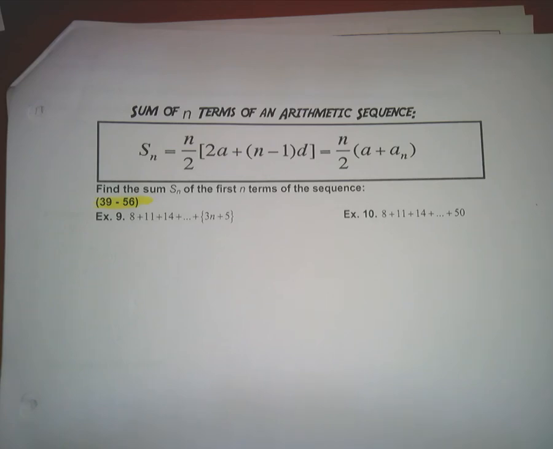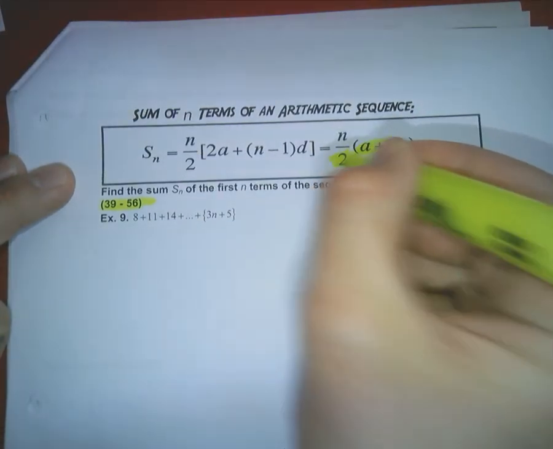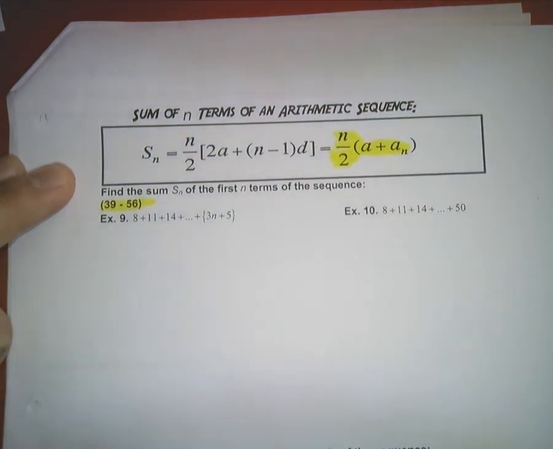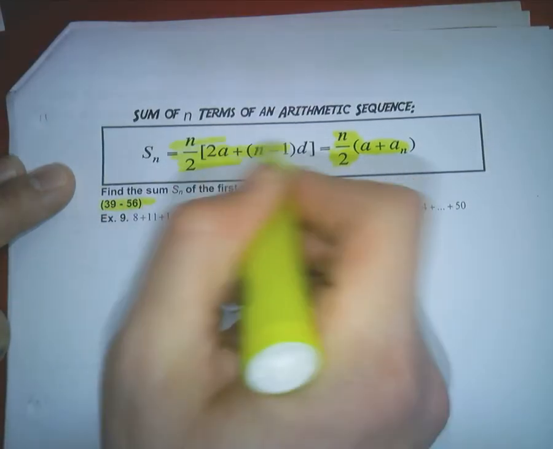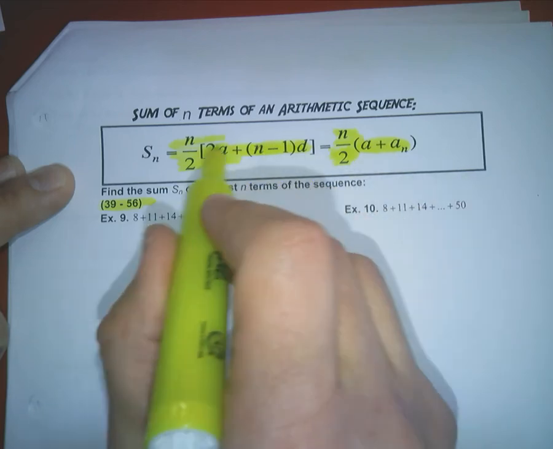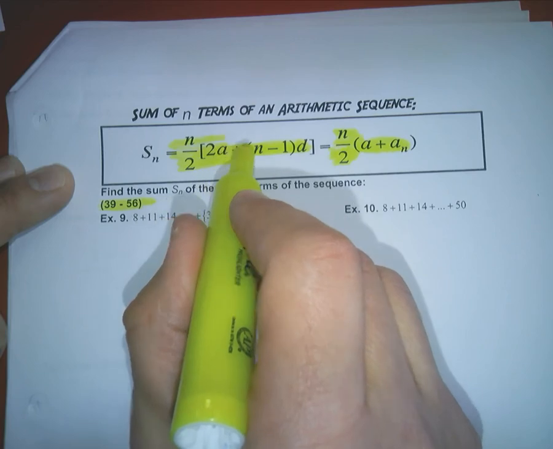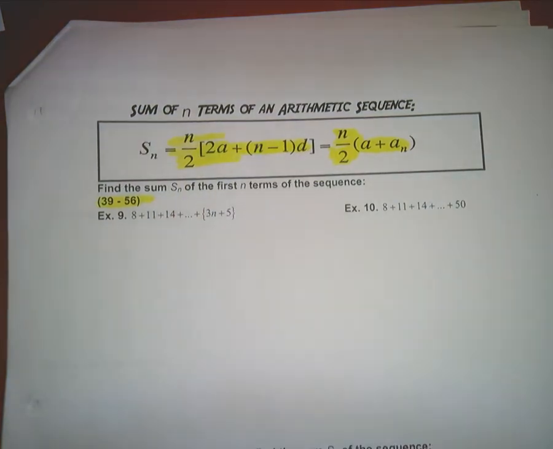That's represented here, a plus a sub n, divided by 2, that's the average, and then multiply by how many terms you have, and that gives you your total sum. That's essentially represented here as well, but if you don't know a sub n, then you can use this formula where it's a plus n minus 1 times d, where a plus a ends up to be 2a.